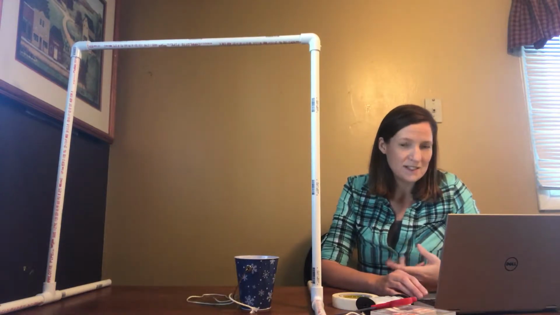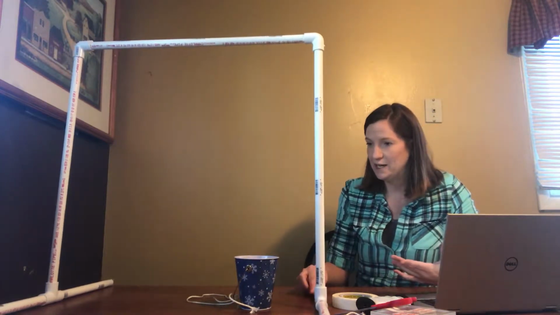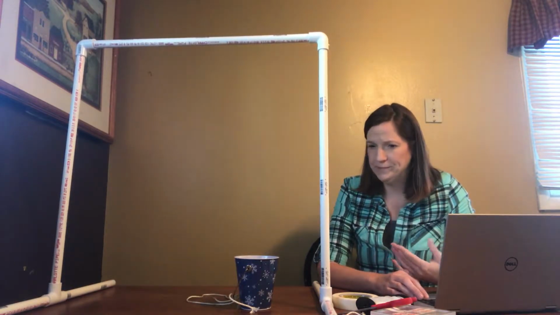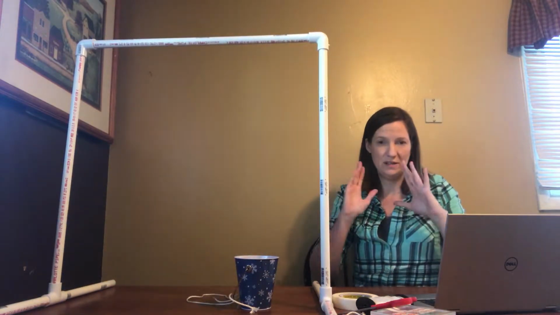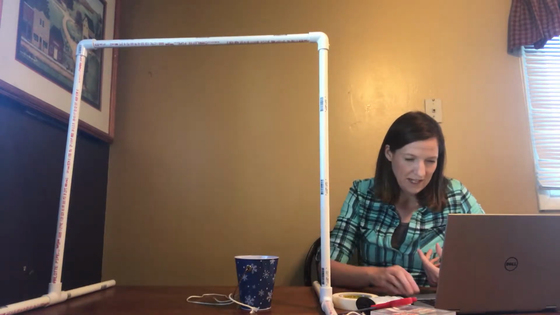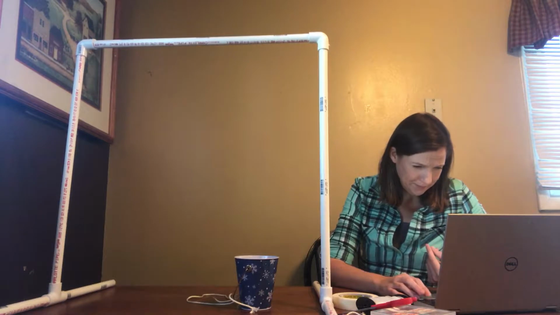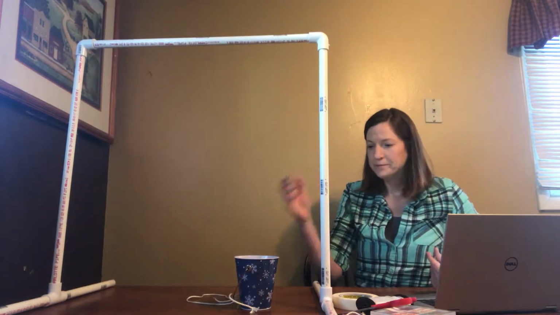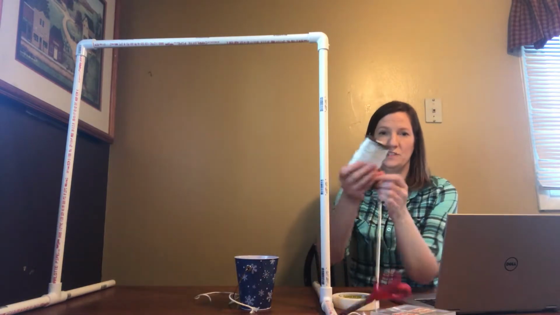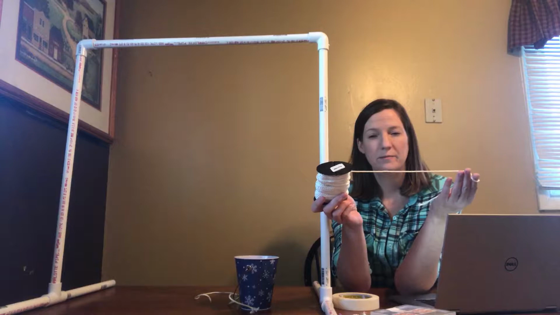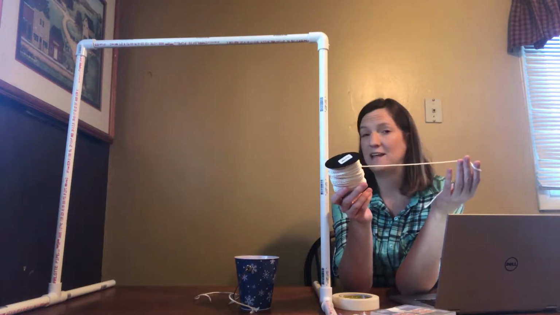And since our books did go into it a lot, as far as how everything works, I just wanted to keep it basic. So I made this, and then I went ahead and got some string. See that? Just some very thin string. This would be easy to hang up.